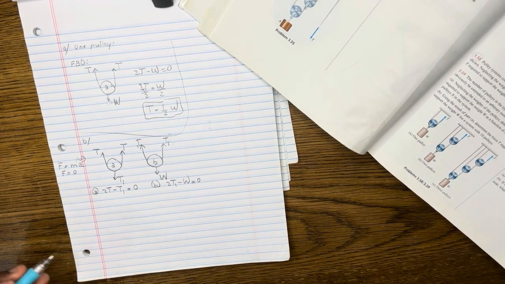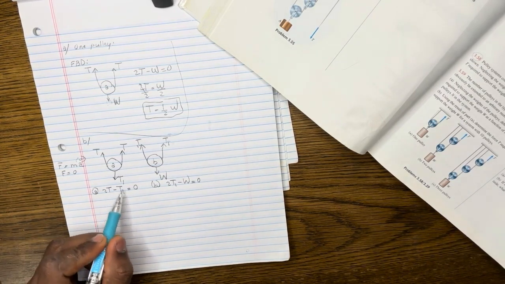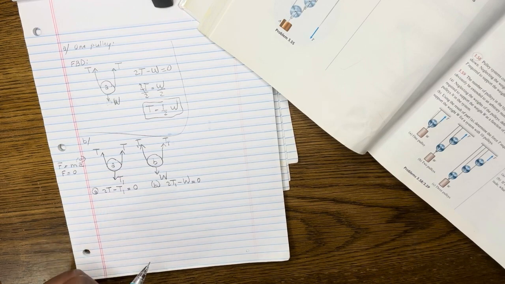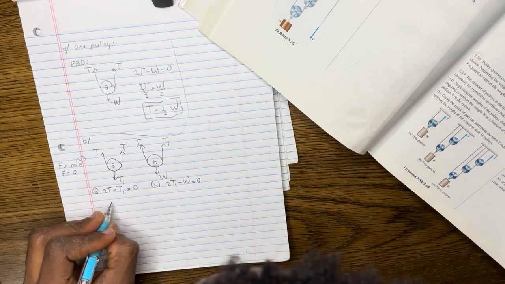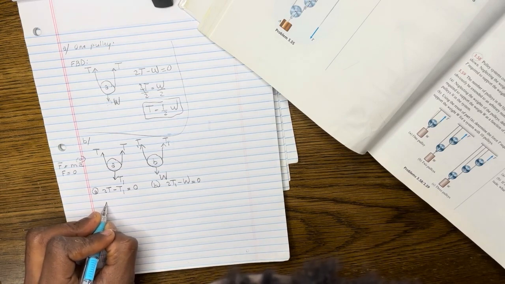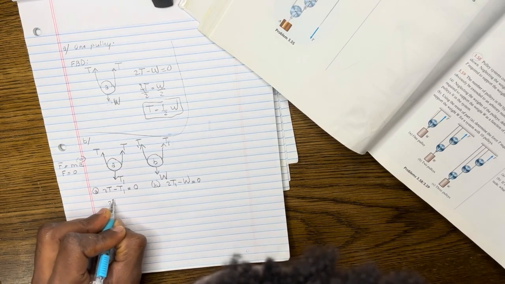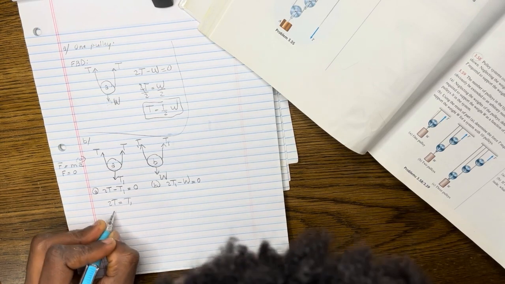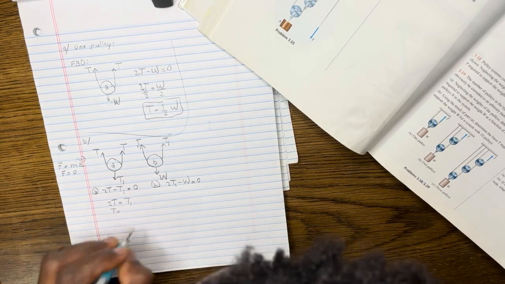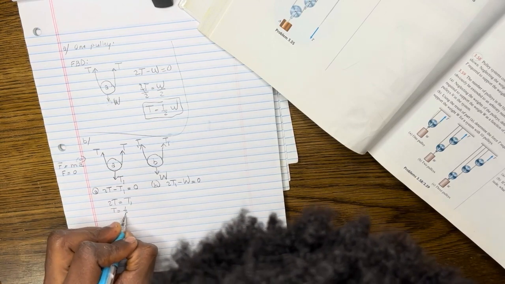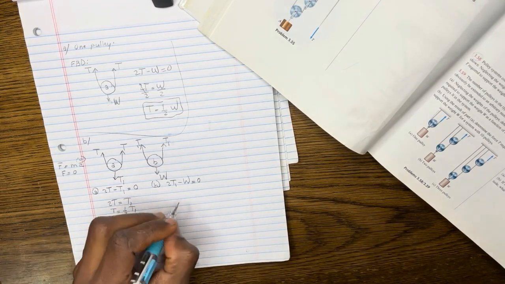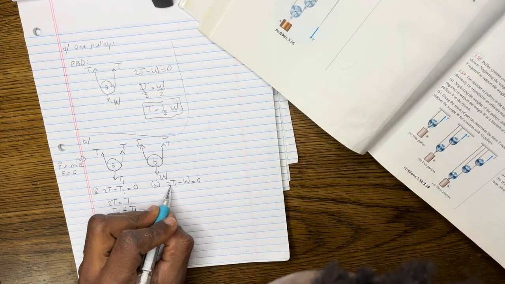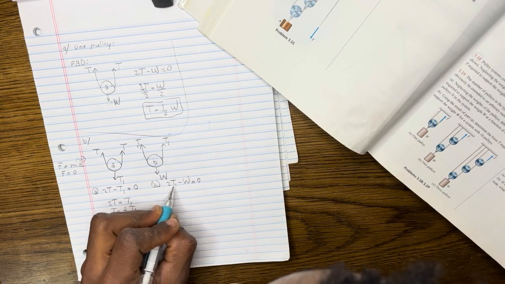All right. So we're gonna solve this first equation for T1. We're gonna solve this equation for T, so 2T is equal to T1, and then T is equal to 1/2 of T1. All right, and for B, we're gonna solve for T1.